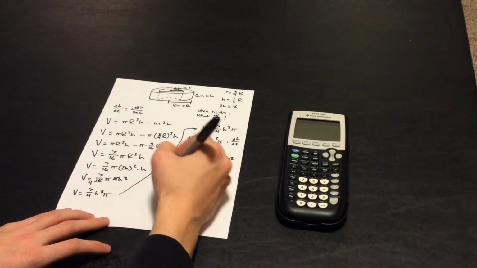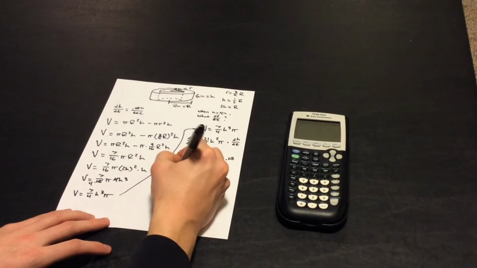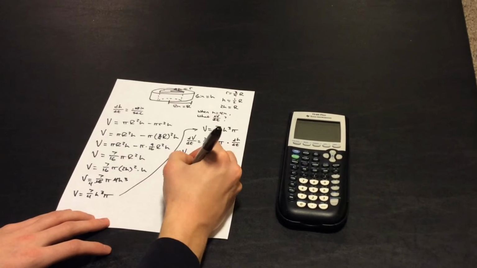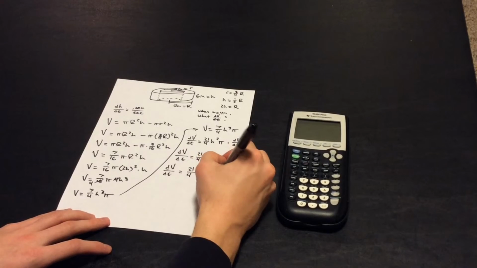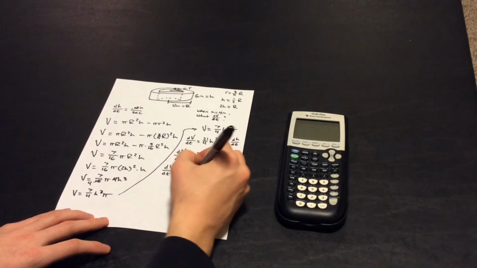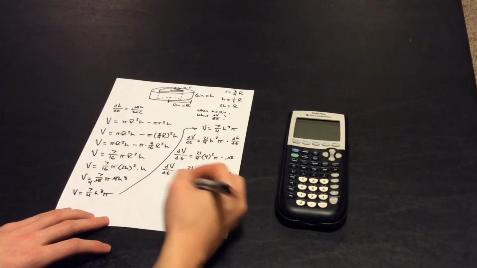So dV over dt equals 21 over 4 times 16 pi times 0.08. The 16 will cancel out with the 4 and we'll have 4 left. 4 times 21 is 84.